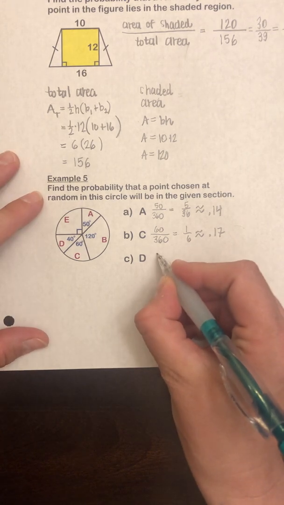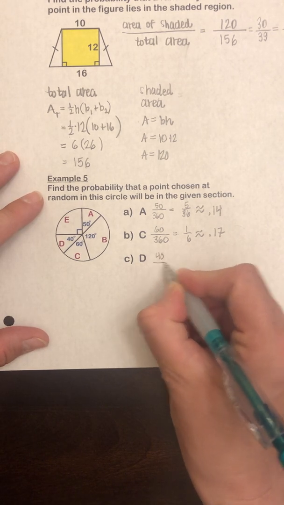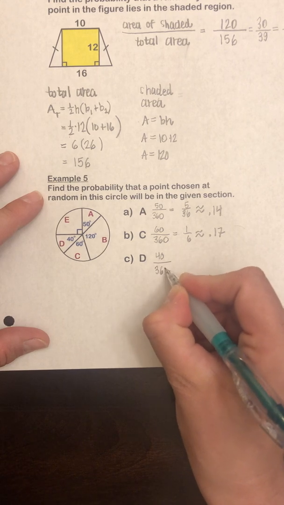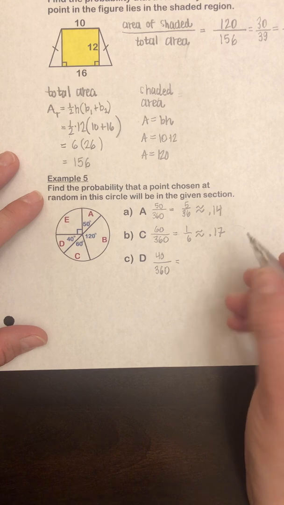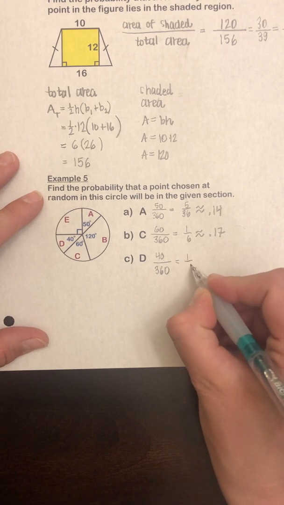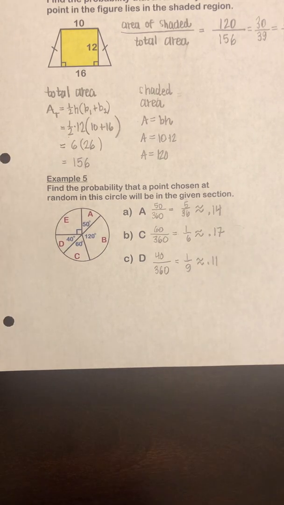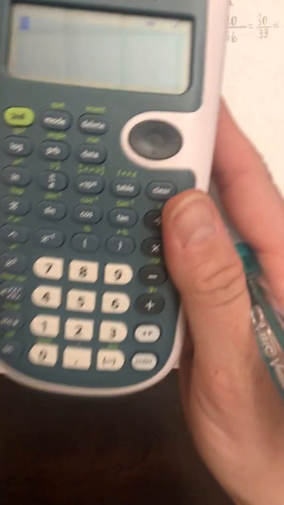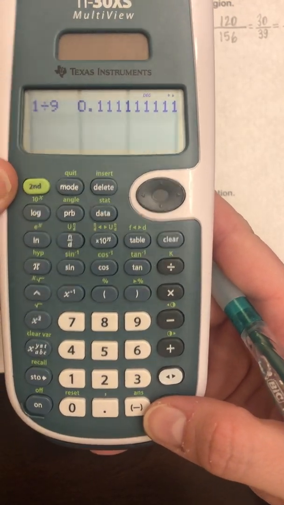All right, and then landing in section D. Section D is a 40-degree section out of an entire 360-degree section. Both of those numbers are divisible by 40, so I'm going to get 1/9. I believe that's going to be 0.11, but let me check it just in case. 1 divided by 9, yep, 0.11.